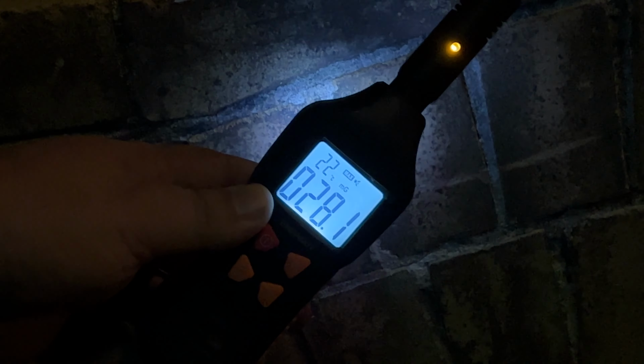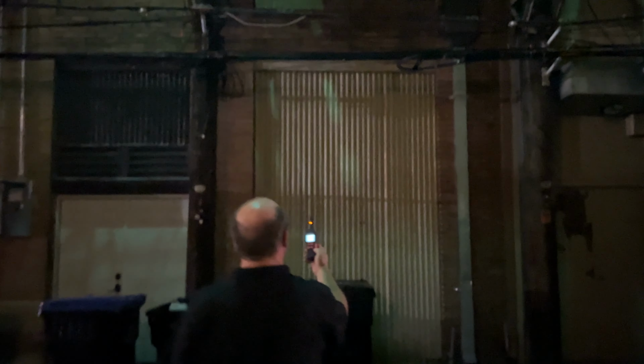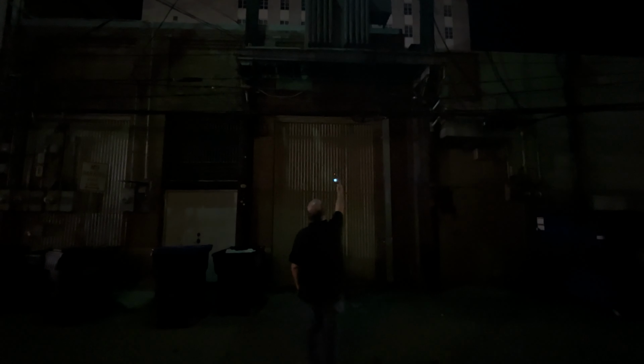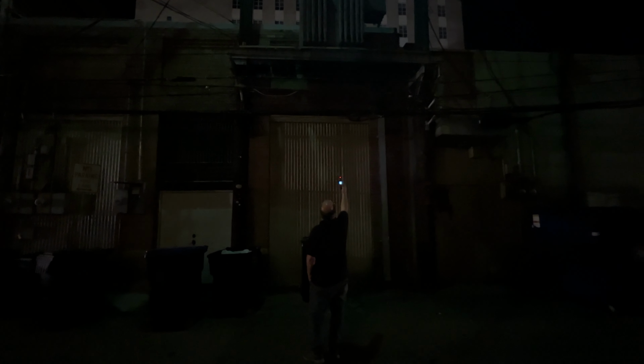Look at this. 28.1 right up to the building. Let's go towards it. That's really, really high. That is a super high reading from that. It's actually enough off of that as an electromagnetic field that it can cause physical harm.